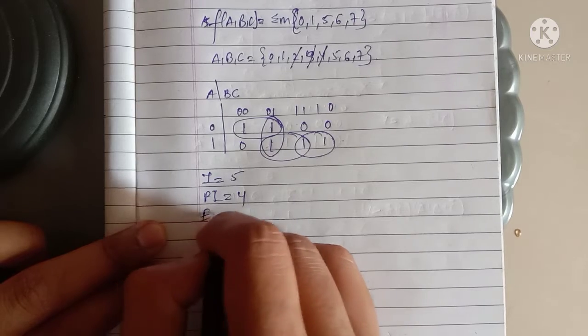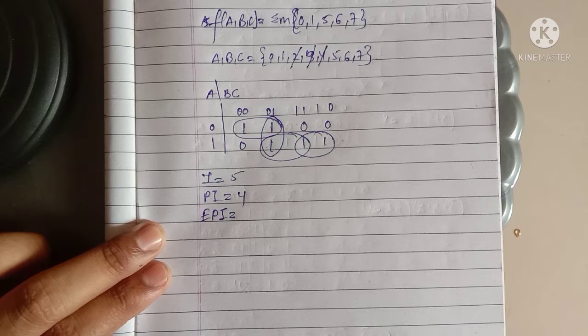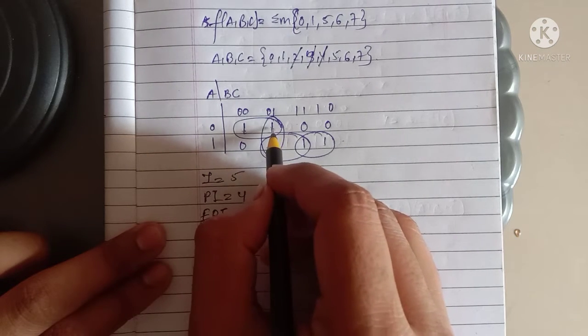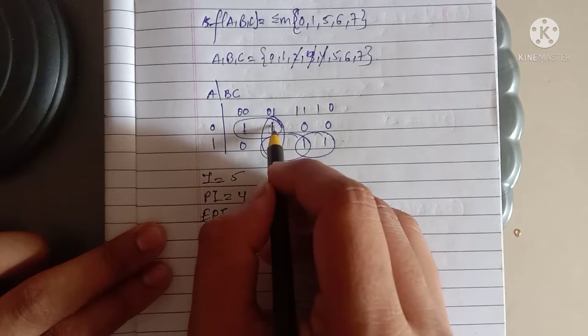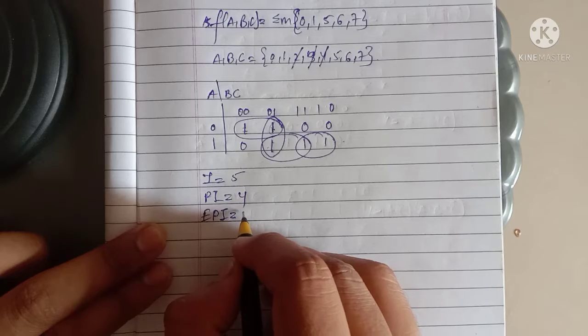An essential prime implicant is one that is essentially required, which can't pair with any other. Suppose I break this pair: this one can make a pair with this, and that one with that, but this one can't. So this will be one essential prime implicant.